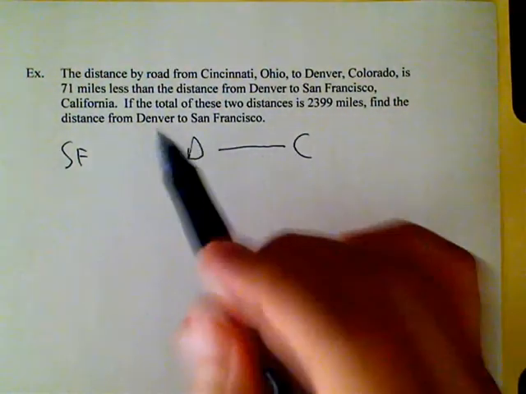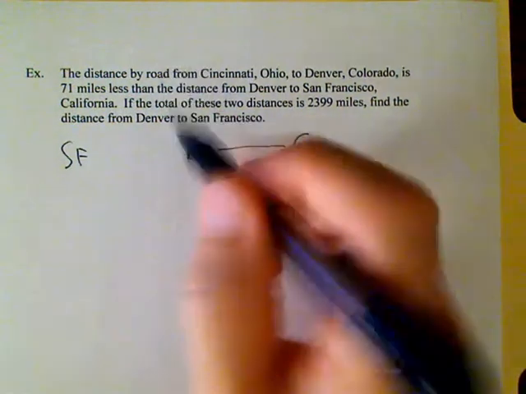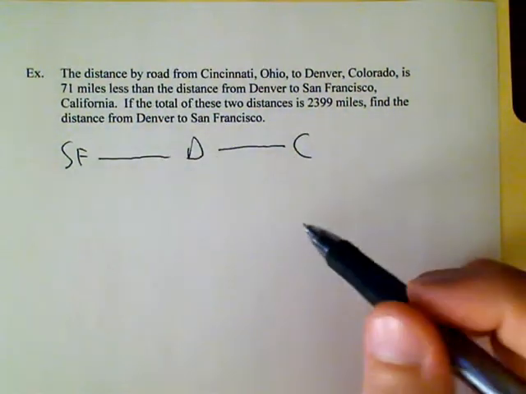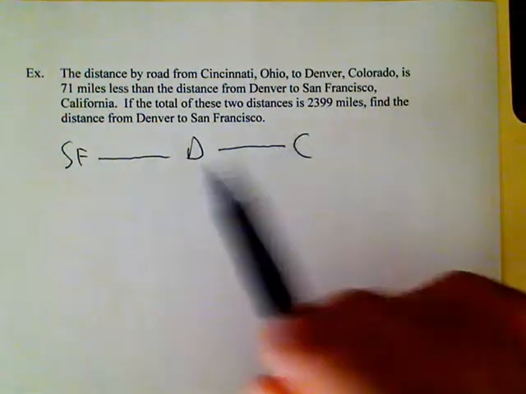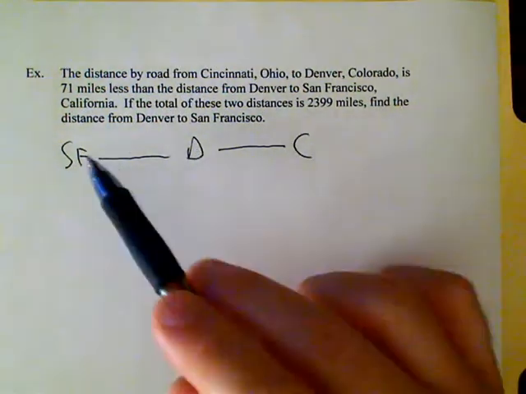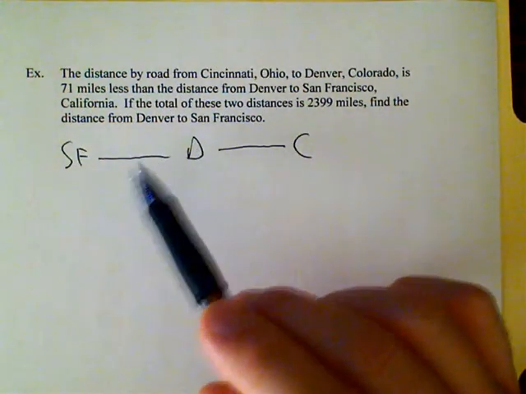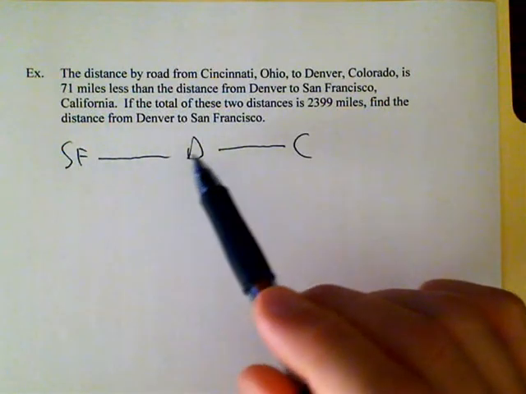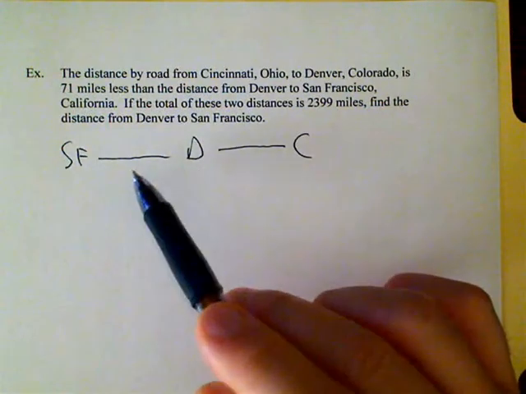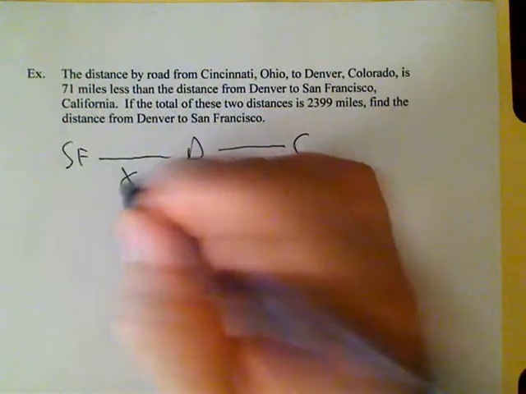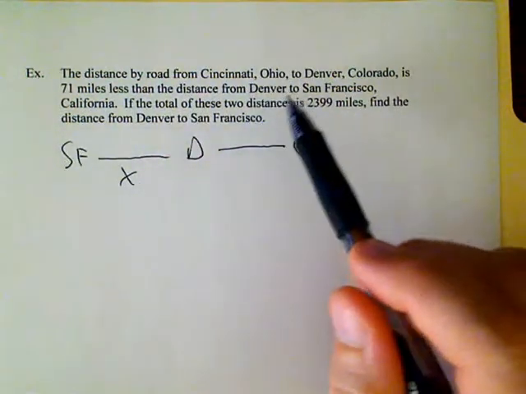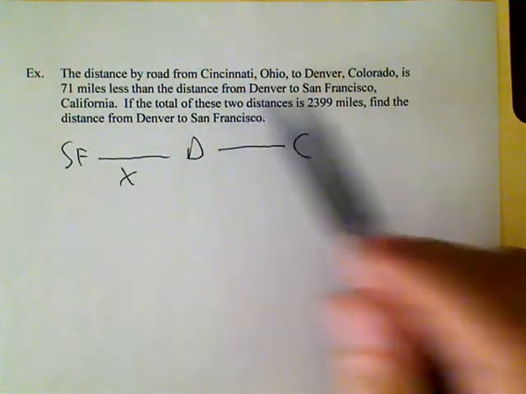Now it says the distance from Cincinnati to Denver is 71 miles less than from Denver to San Francisco. Stop right there. I know absolutely nothing about the distance from Denver to San Francisco, so I'm going to start there. The one I know least about is what I'll start with. From Denver to San Francisco I know nothing, so we're going to call that distance x.